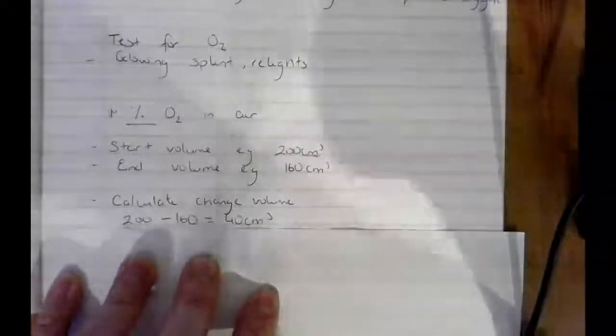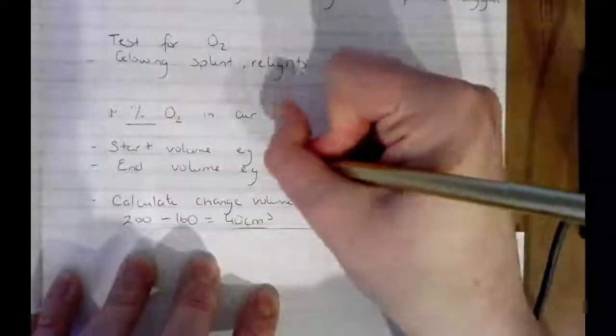Once you've got that change, what you'll need to do is calculate a percentage. You'll take your 40 centimeters cubed and get it as a percentage of your starting volume. Here our starting volume is 200, so I'm going to take 40, which is my change, divided by the starting volume, which is 200, and then multiply that by 100 to get it as a percentage, and you'll see that the answer works out as 20%. So you're calculating the percentage of oxygen in air, and it should work out as roughly 20%. So calculate the change in volume, then put your change over the initial volume, multiply by 100, and you'll calculate the percentage of oxygen in air.